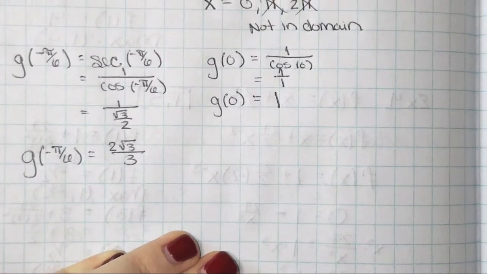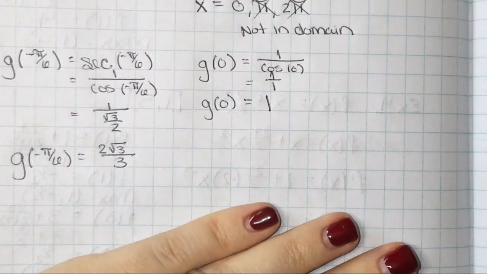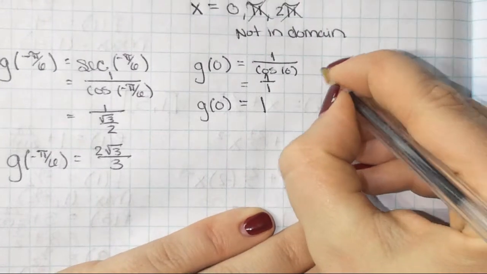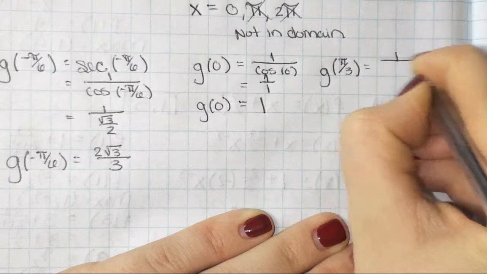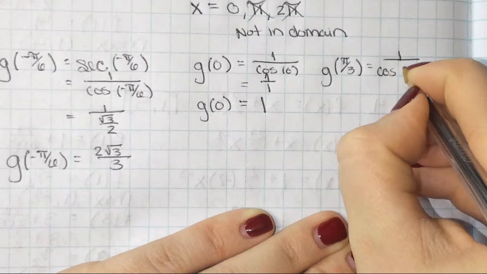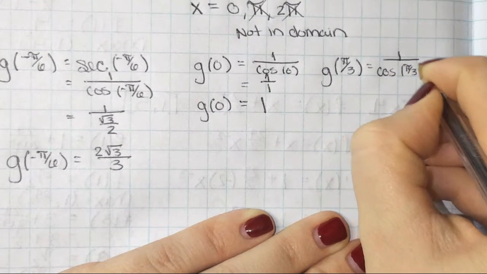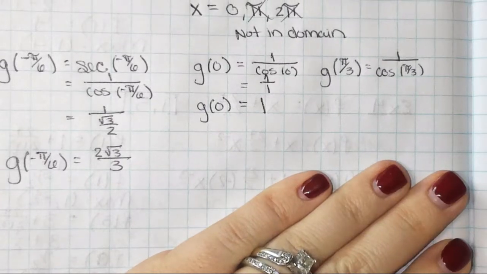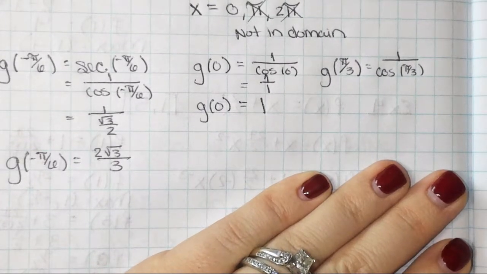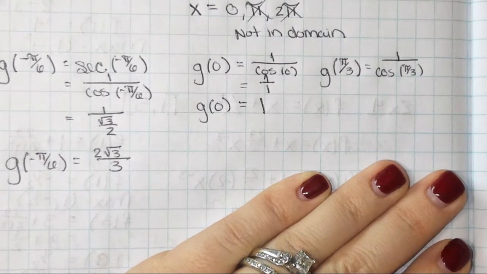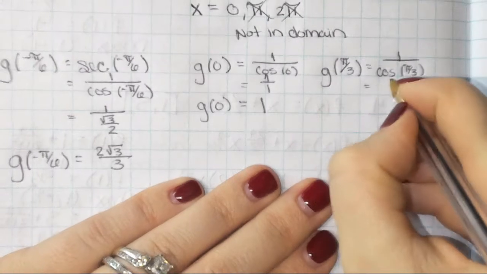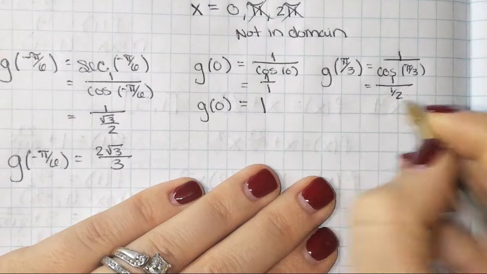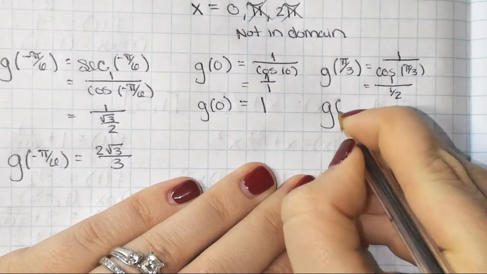And then lastly, g of pi over 3, 1 over cosine of pi over 3. If you go back up, pi over 3 is 1/2, radical 3 over 2; the one that I want is 1/2. So I have 1 over 1/2, and that simplifies to 2.